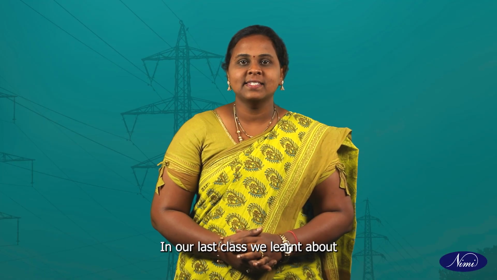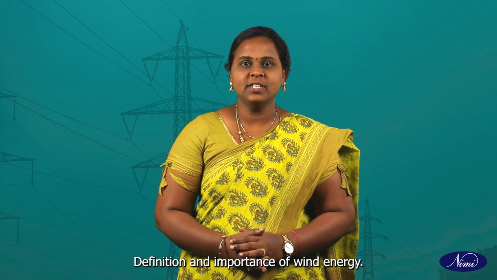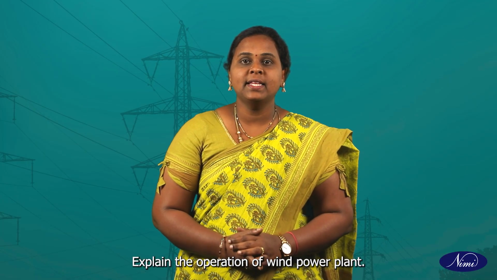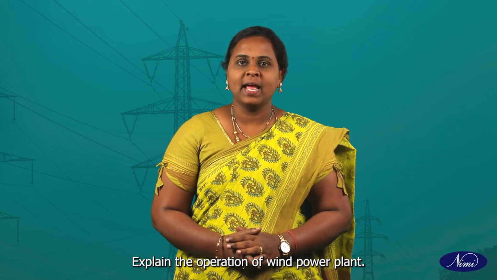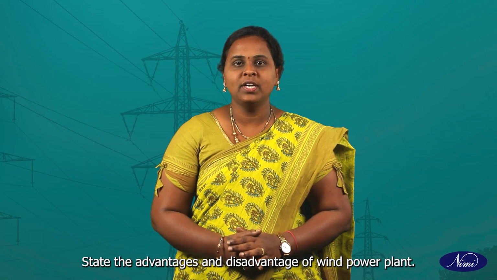In our last class, we learnt about the definition and importance of wind energy, explained the parts of a wind turbine, explained the operation of a wind power plant, and stated the advantages and disadvantages of a wind power plant.